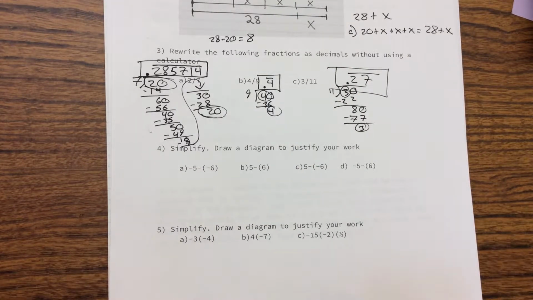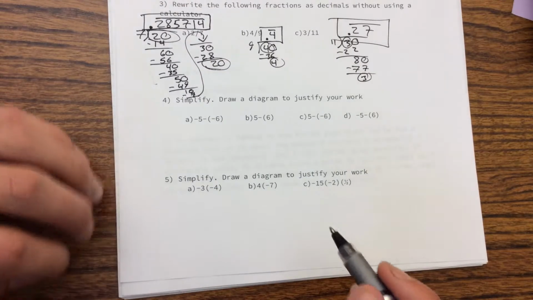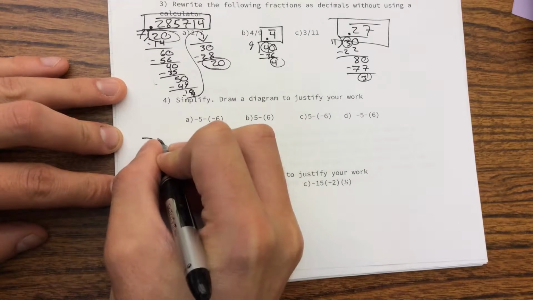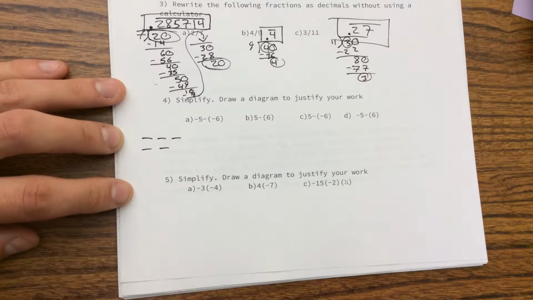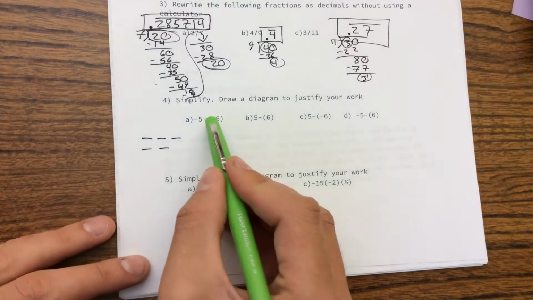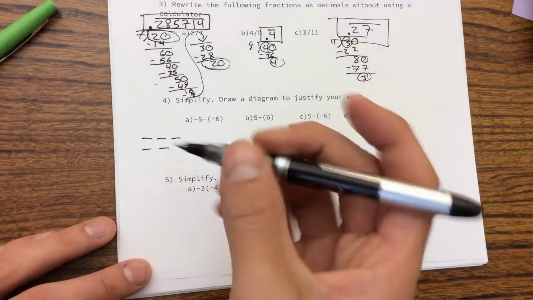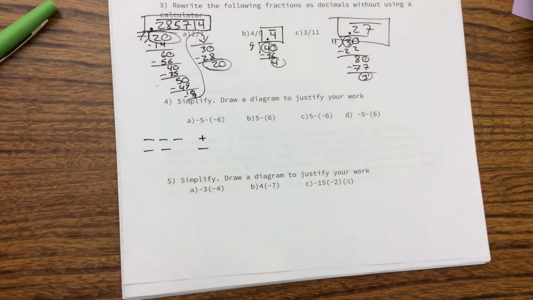All right, moving on to number 4. It says simplify. Draw a diagram to justify your work. We are going to go ahead and use those plus and minus tiles. So I'm going to start with -5. And I want to take away -6. So I want to take away 6 negatives. When I go to take away 6 negatives, I only have 5 here. So what I need to do is create an extra 0 pair so that I have a 6th negative sign to take away.